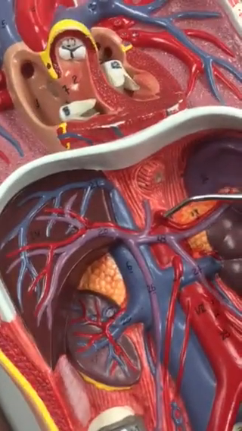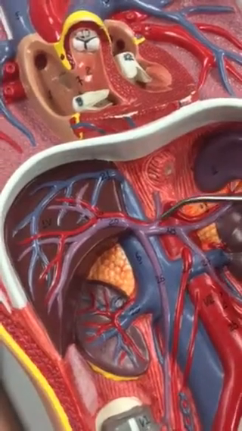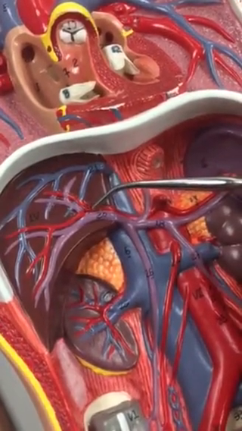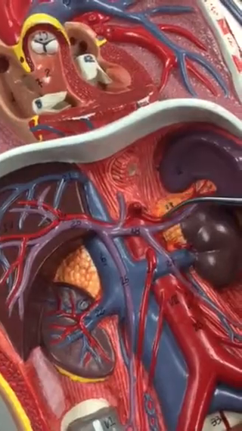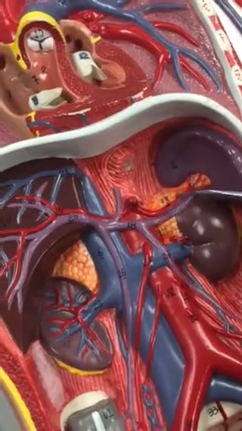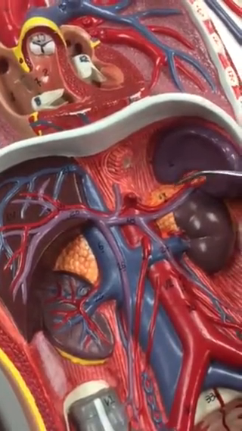Okay. Off of the celiac trunk though, we have three branches. We're going to have the red one going here, which is the hepatic artery. We're going to have the one going to the spleen here, the splenic artery. And then the stomach would sit right here, and that would be the gastric artery.